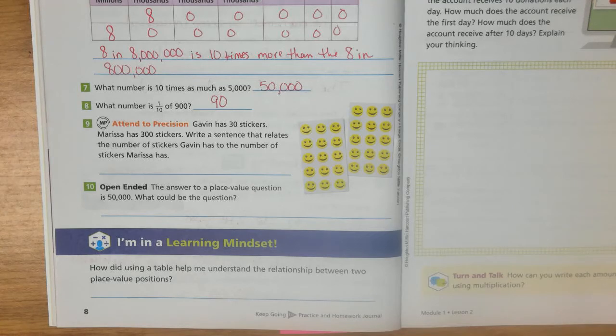Number 9, attend to precision. Gavin has 30 stickers. Marissa has 300 stickers. Write a sentence that relates the number of stickers Gavin has to the number of stickers Marissa has. So who has more stickers, Gavin or Marissa? I hope you said Marissa.